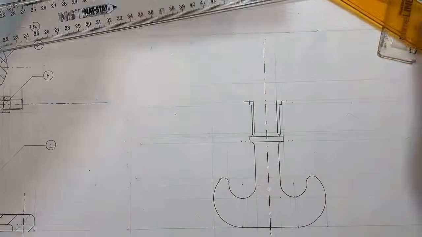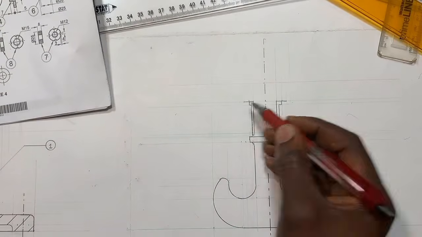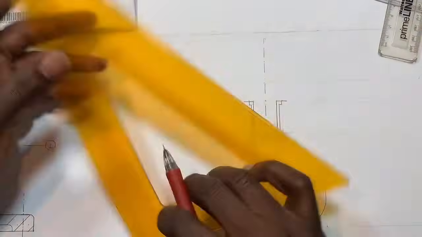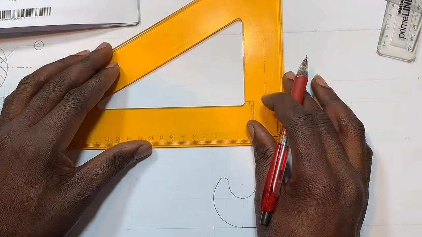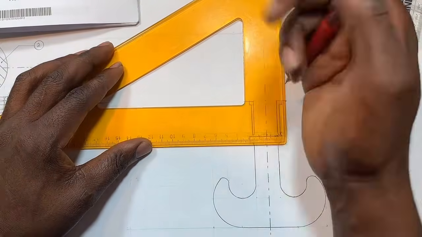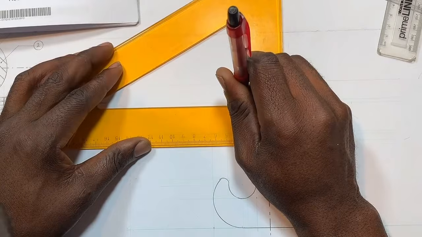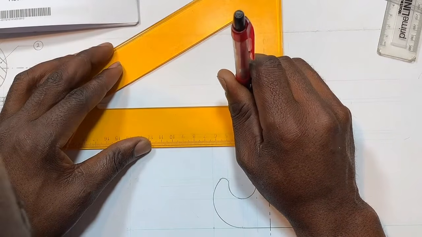There you go. You have to get it here and right there. So there you go. You can stop here.